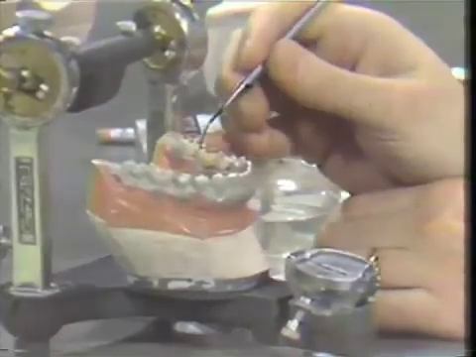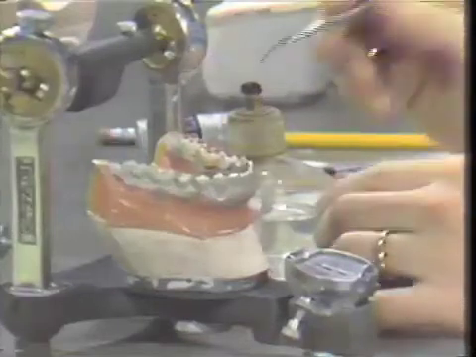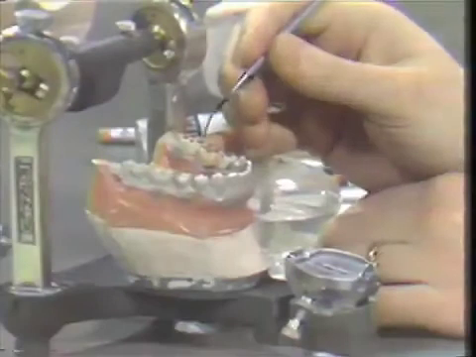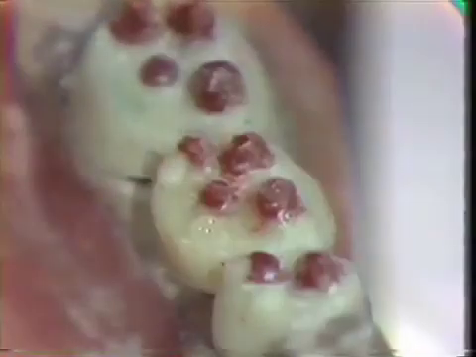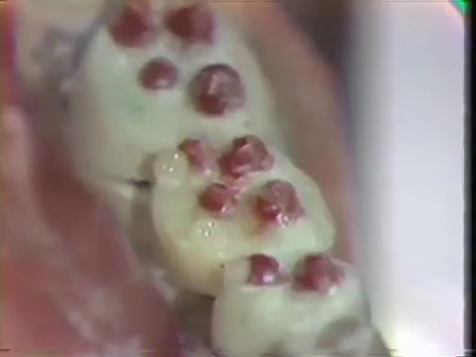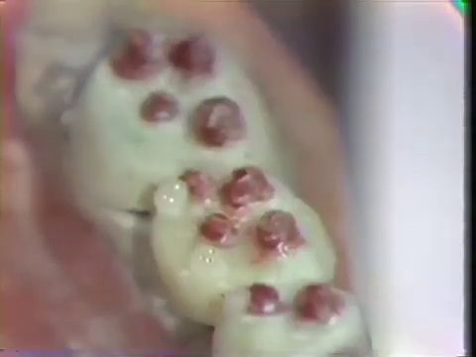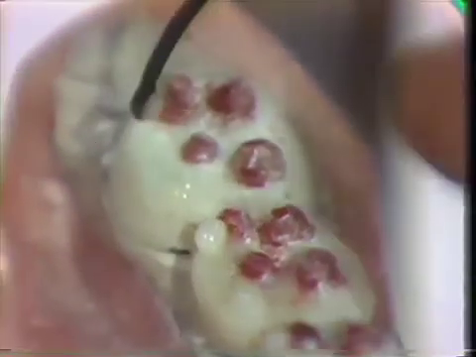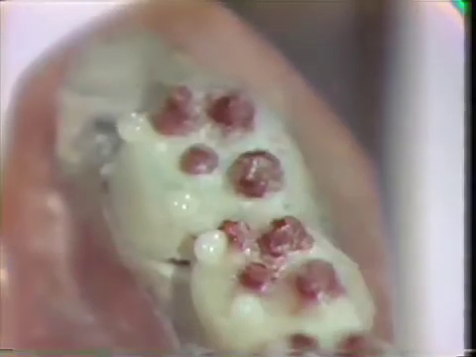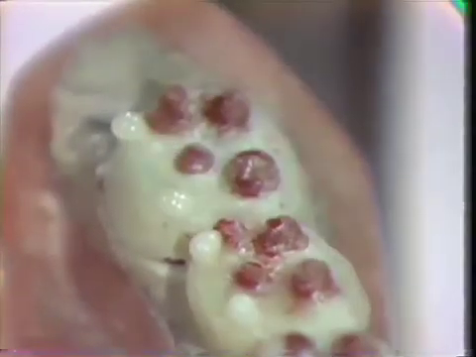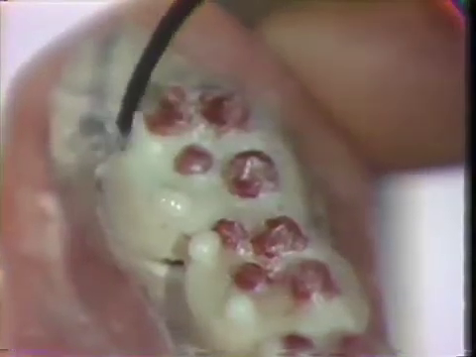After completion of the entire wax-up, we will then articulate it with the functionally generated stone record that we made in the mouth. So we'll go ahead and complete these non-supportive cusps at this time.